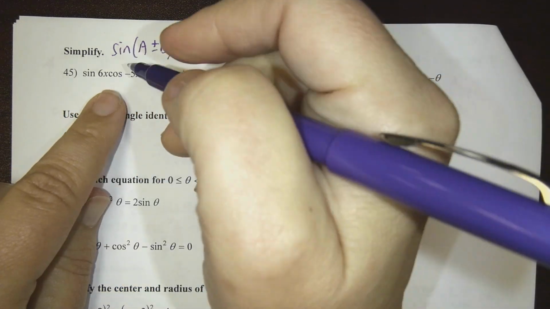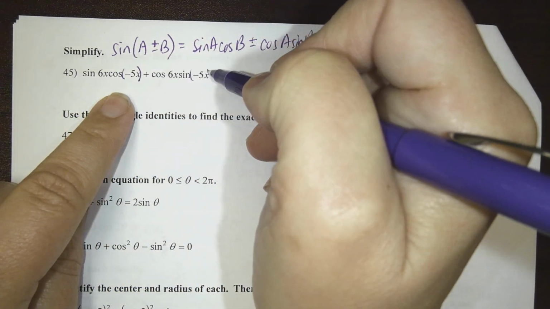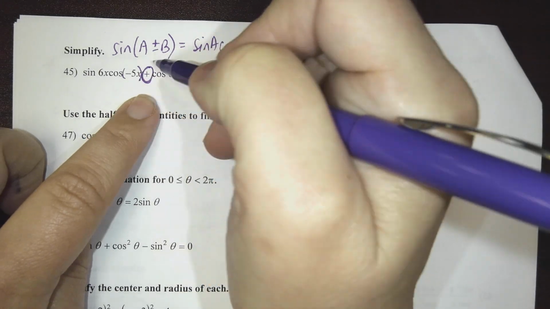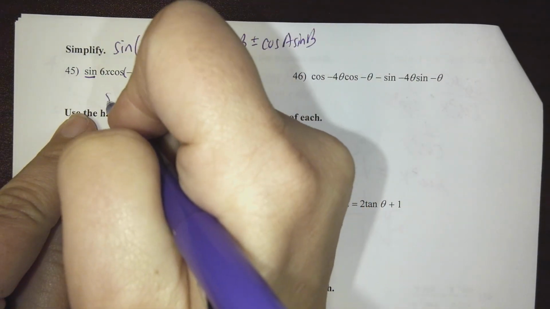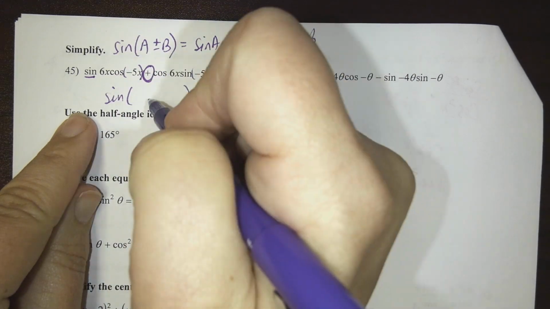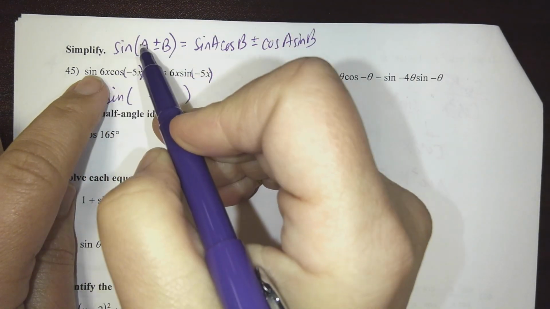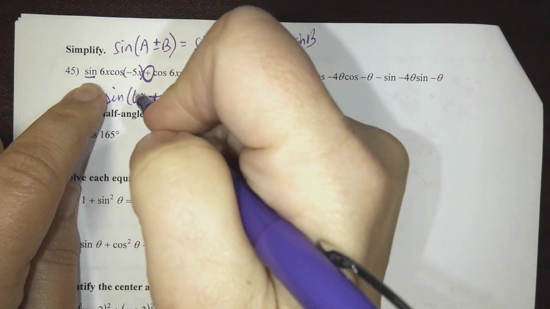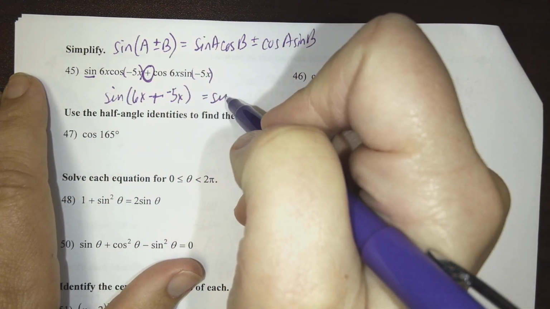Now there should be a parenthesis here because it looks kind of weird. But this sign is the middle sign, and it starts with sine. So this must be the sine of what plus what? Well, it's the 6x, which is the A, plus the negative 5x. Well, that just makes sine of x.